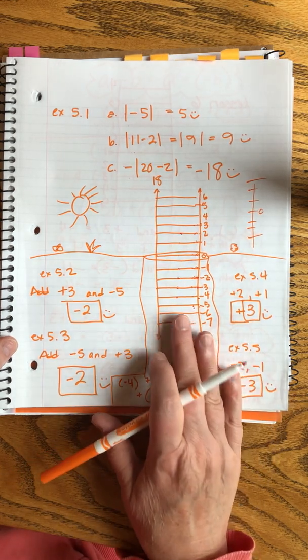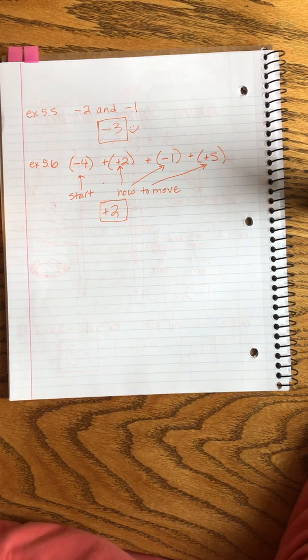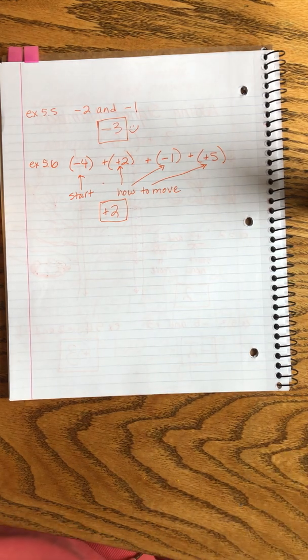That's really the gift of this, is that if your brain dies in the middle of these calculations, you'll have something to fall back on, and the rules that I'm going to give you later will make a lot more sense. Okay, guess what? Lesson 5 is over.